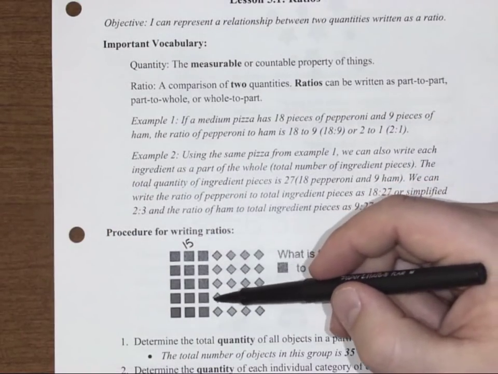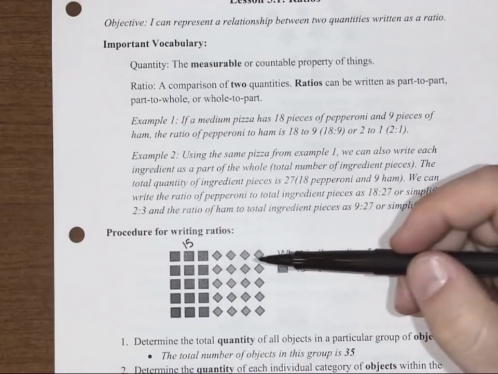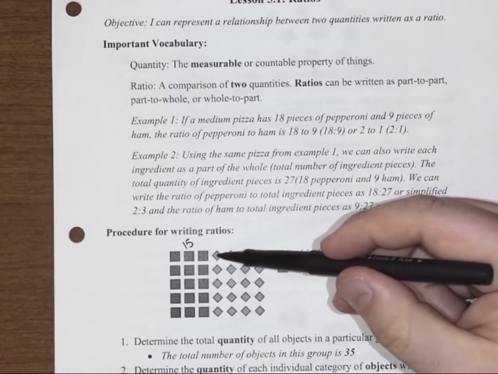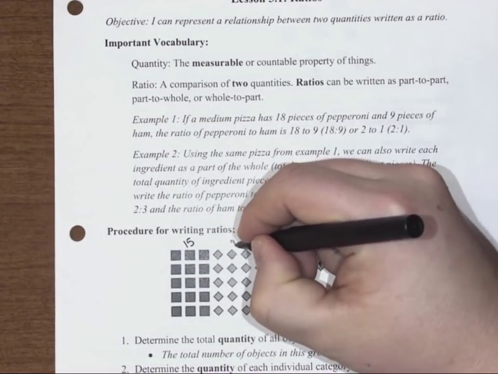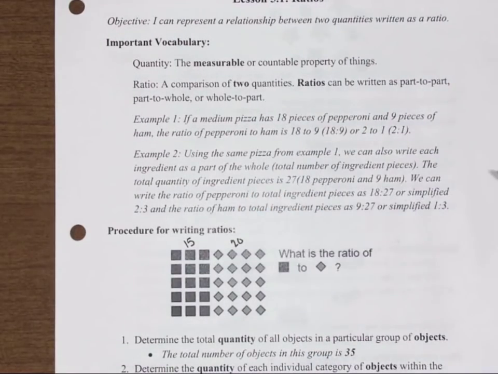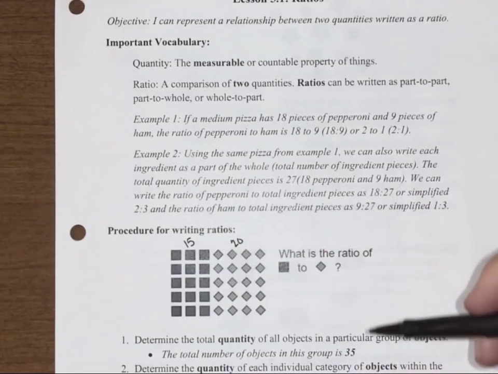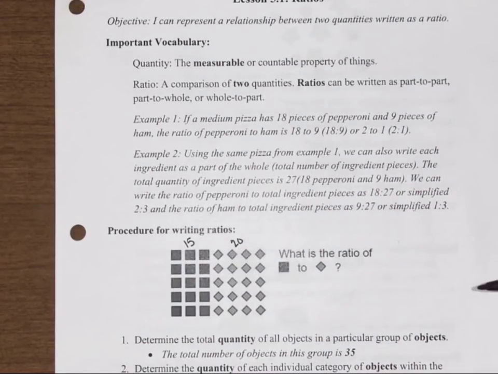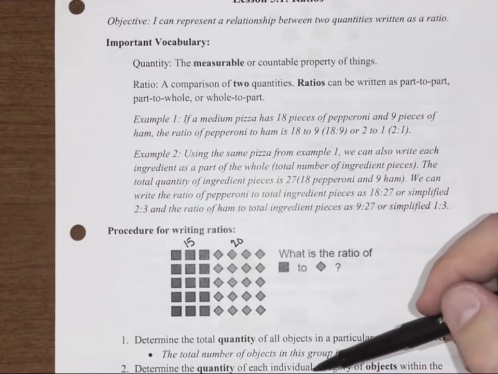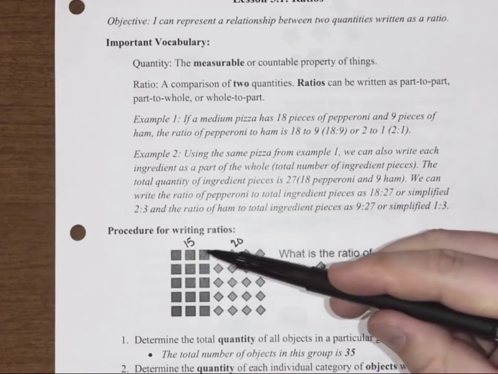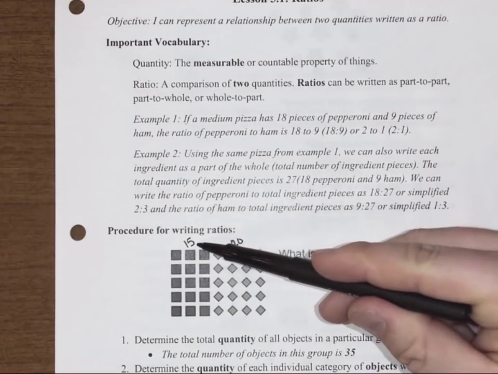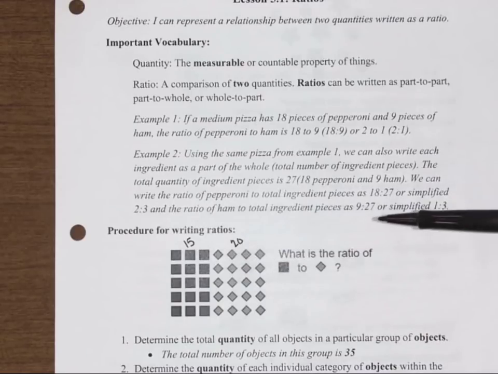And how many diamonds? 1, 2, 3, 4, 5 rows, and 1, 2, 3, 4 columns. So 5 times 4 is 20. So we have 20 diamonds. So altogether, 15 plus 20 is 35. So we have 35 objects altogether. Second, it says determine the quantity of each individual category of objects within the group of objects. So we've already done that. We know that there are 15 squares and 20 diamonds within this group.